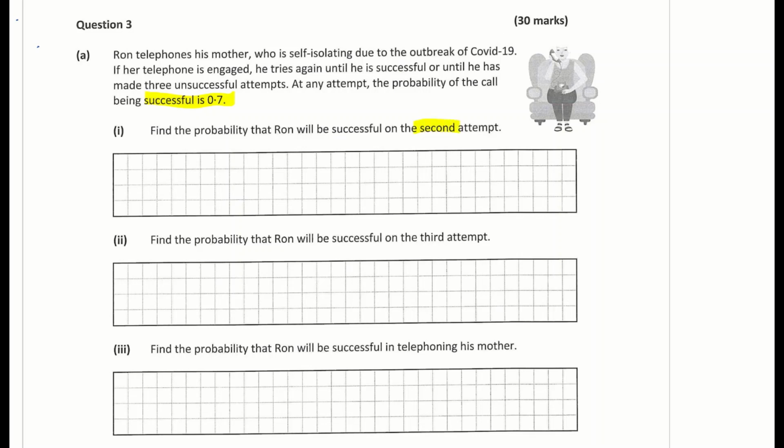So basically what that means is, on the first attempt, he's going to fail, he's going to be unsuccessful, and then on the second attempt, he's going to be successful. So that's what we're looking for the probability of. So the probability of failing to get through is 1 minus the 0.7. So failure is 0.3. So my answer here is going to be the probability of failing, 0.3, and that means to multiply the probability of success, which is 0.7, and multiplying 0.3 by 0.7 gets me 0.21. So the probability of Ron getting through on the second attempt is 0.21.